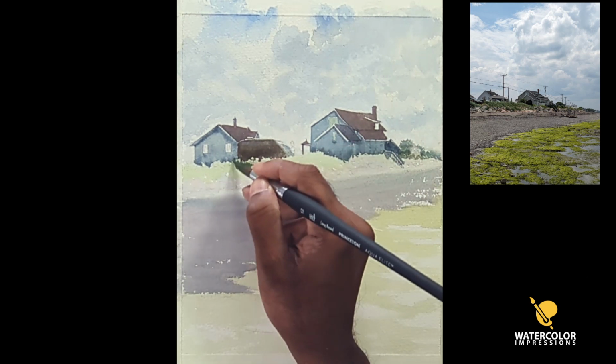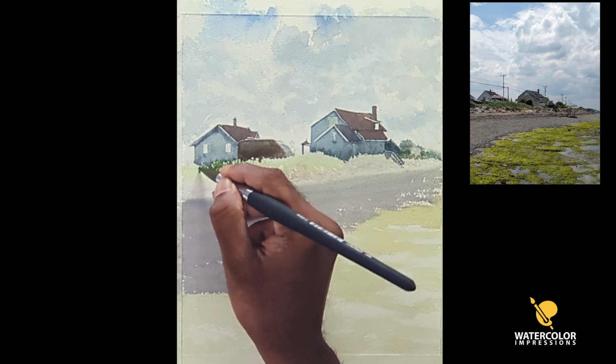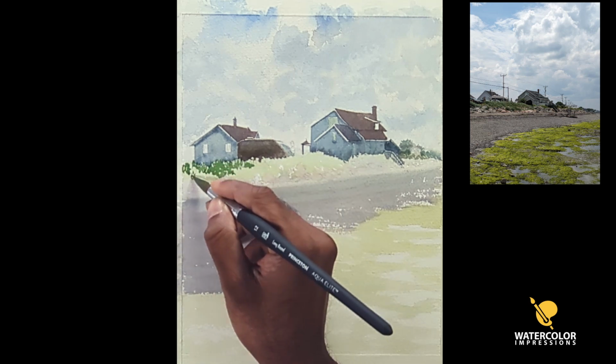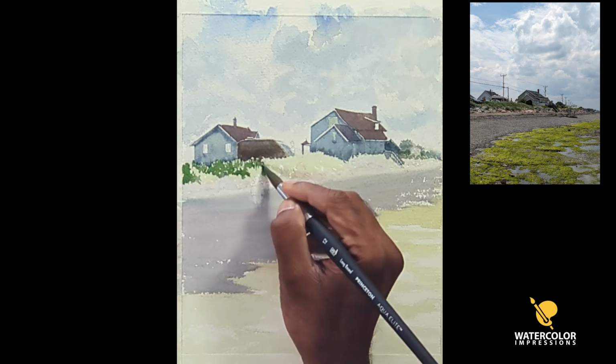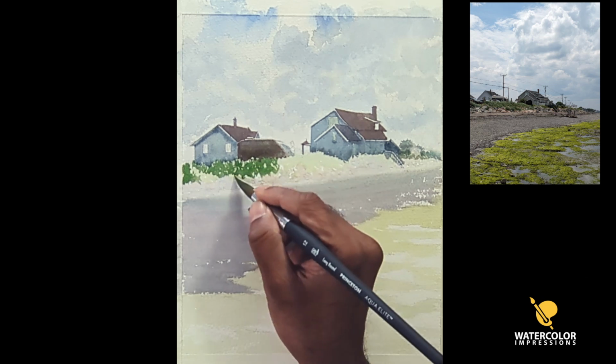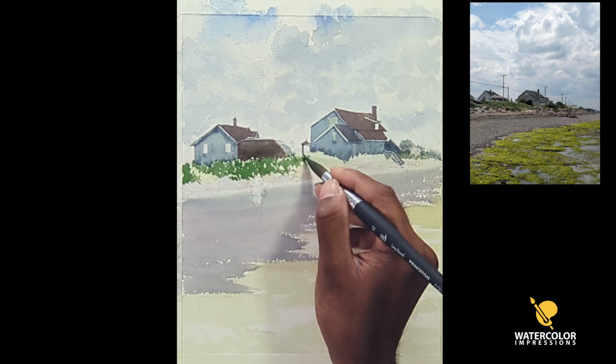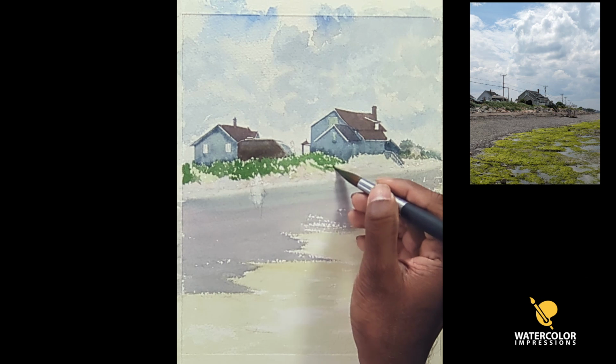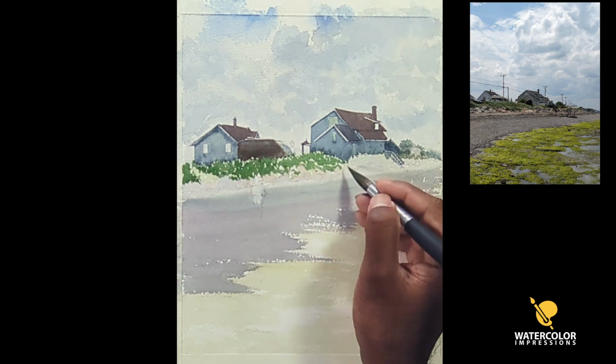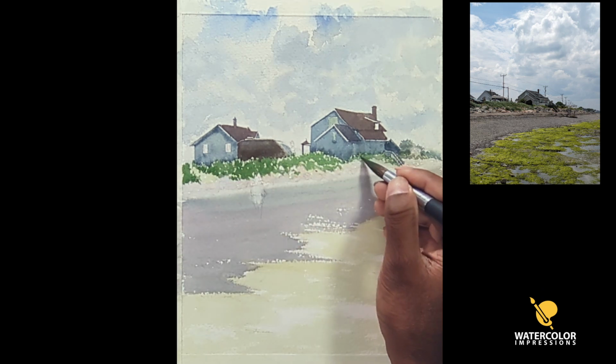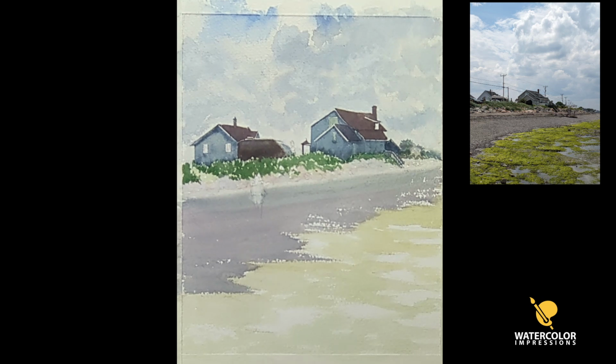So that's all you need. If you go over the value with anything darker, you can get rid of it. So this is a grass patch. Grass patches are really hard to paint in watercolors unless you're painting a realistic one and taking your time. Since we are painting a loose landscape, we have to think of everything as one single shape.